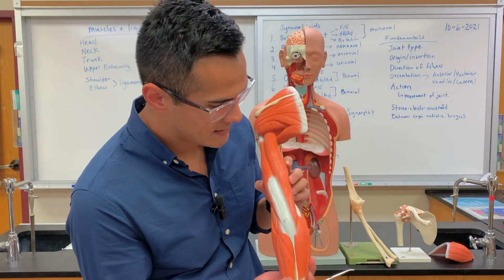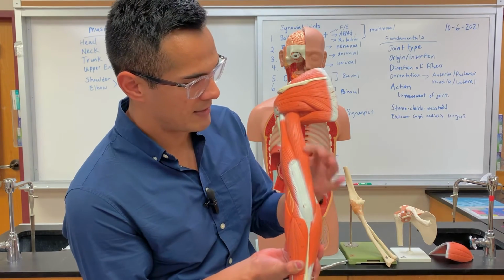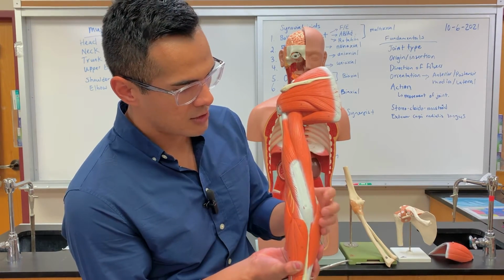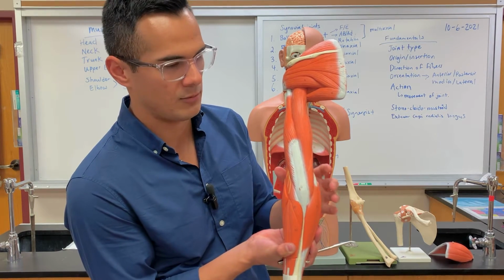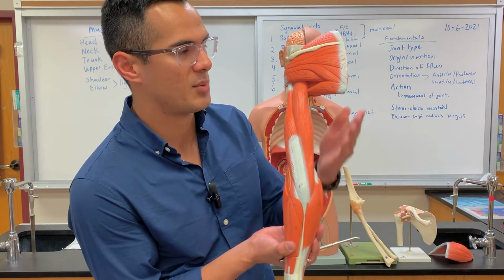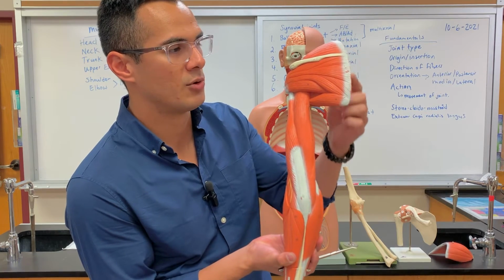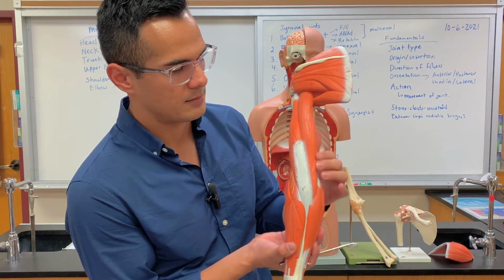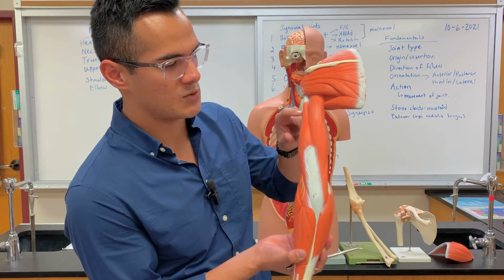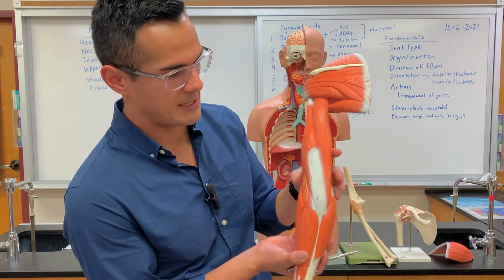So if we look at it this way, this is the long head of the triceps. Which one would this be, the medial or the lateral? Orient yourself. What are you looking at? This is a posterior view. This is the medial border of the scapula. So that would make this the medial head of the triceps. And then this would be the lateral head of the triceps.